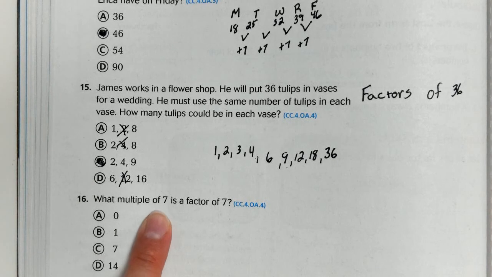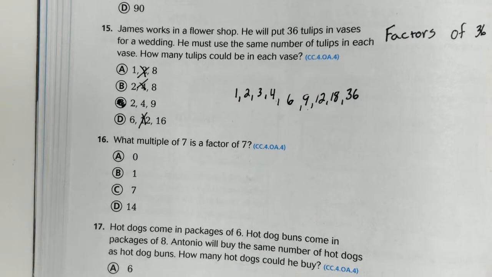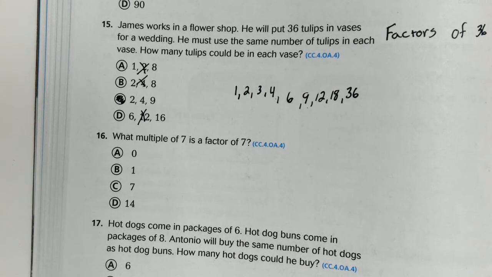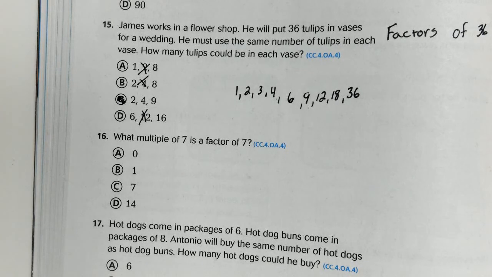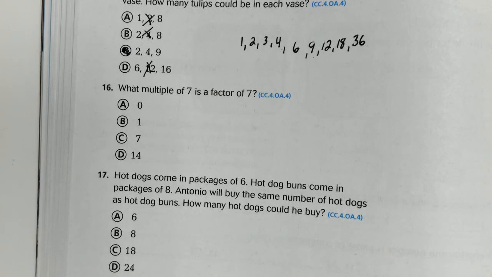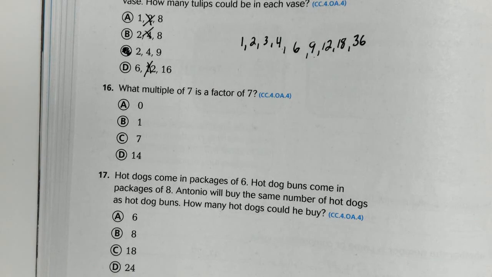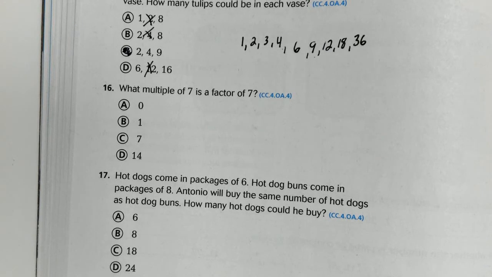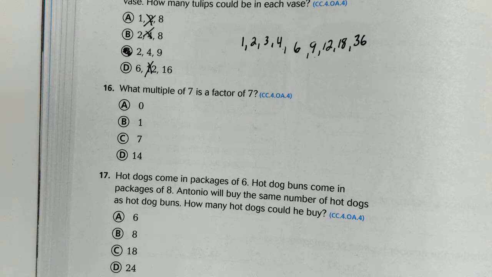All right. Number 16 asks me, what multiple of 7 is also a factor of 7? There's only one answer to this question for every single number. 1. 1 is a factor of 7. Is 1 a multiple of 7? No, 14. 0.